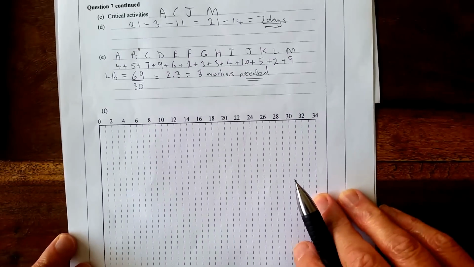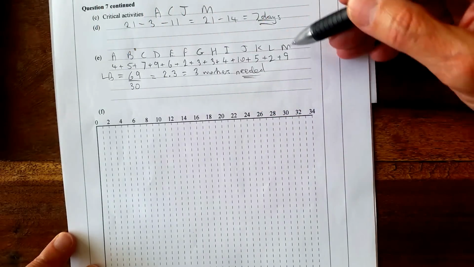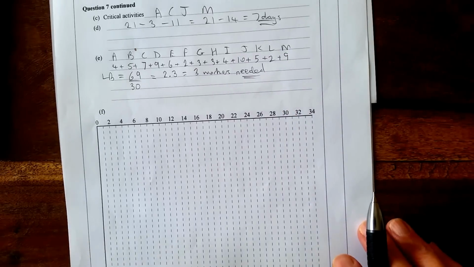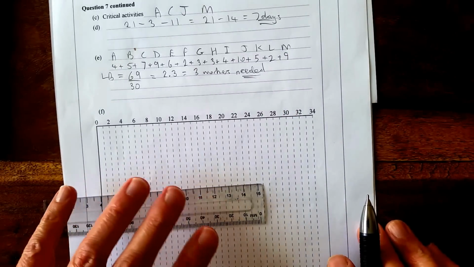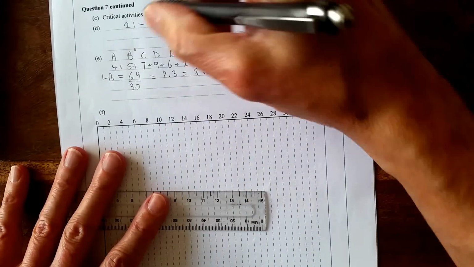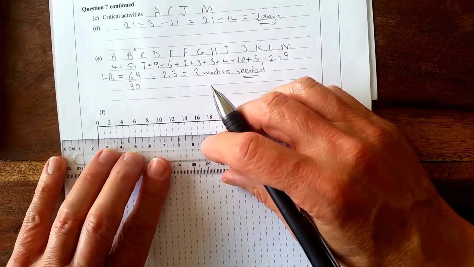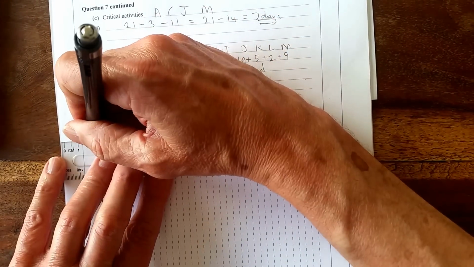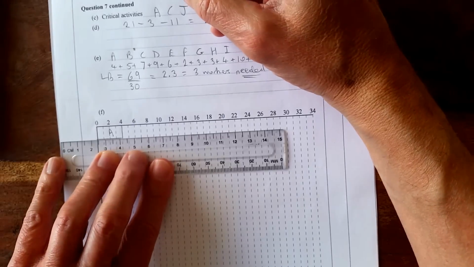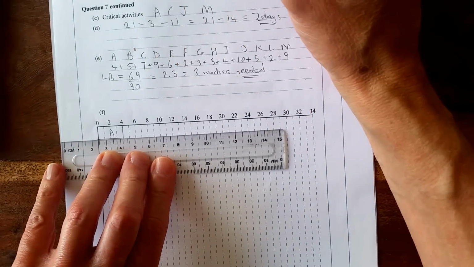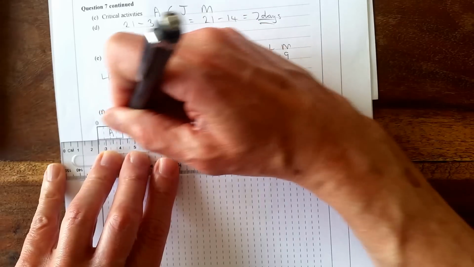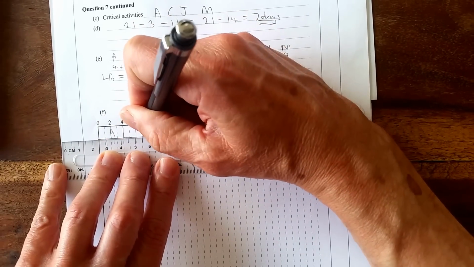All we need is really this part here, E, because I've put all of the activity times on there, and we'll just fit them on. Now we'll start with the critical activities, A, C, J and M. So let's have a look. A was 4. A is 4. C is 7. So 4 and 7 is 11. That's part C.